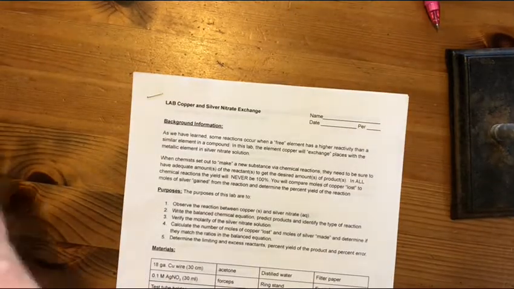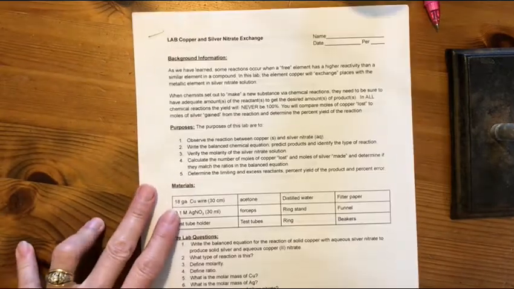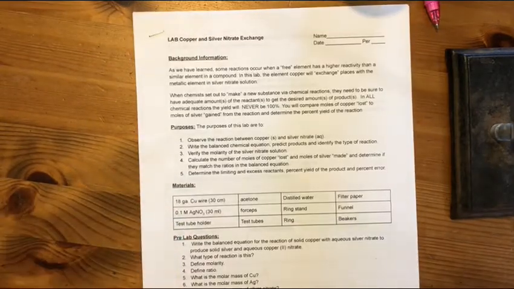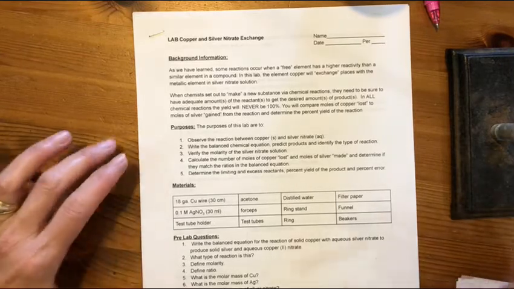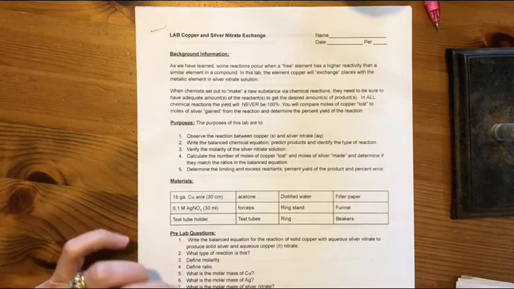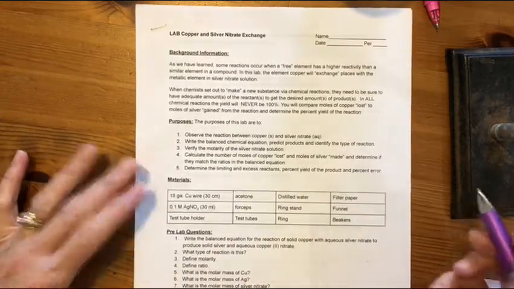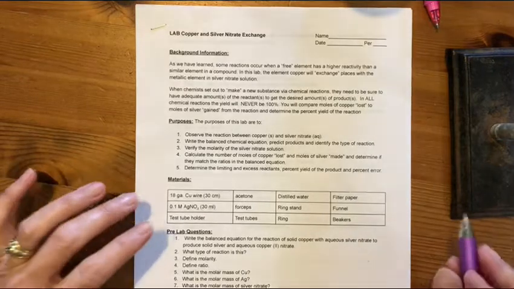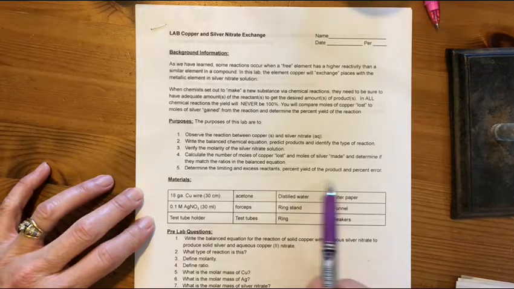You should have a copy of the lab. I'm not going to make you do all the pre-lab questions, but I do want to talk about them a little bit. So this was a lab to get you more acquainted with moles and molar mass and all that stuff. Remind you about single replacement reactions, which I just gave away one of the answers. Talk a little bit about molarity, and then also look at limiting and excess reactants, percent yield, and the like.